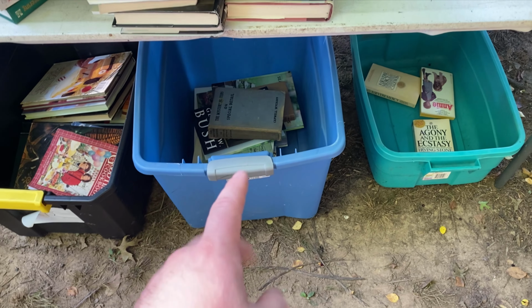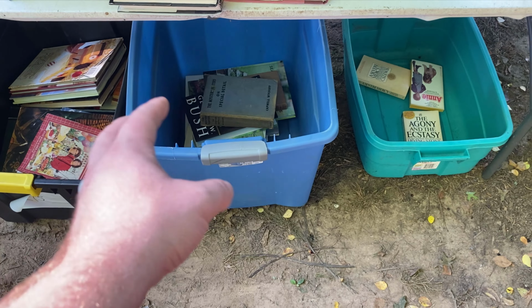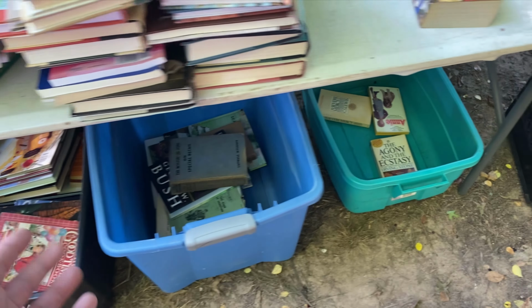Next tote is stuff that I think I want to try on Whatnot. I'm experimenting with that, so you can kind of ignore that tote. It's what I'm experimenting with.